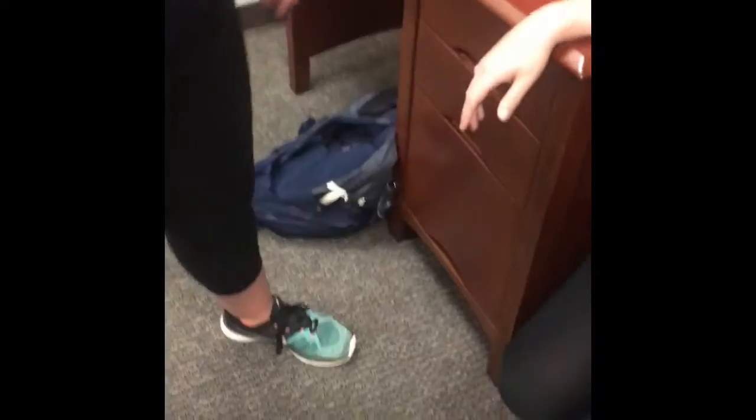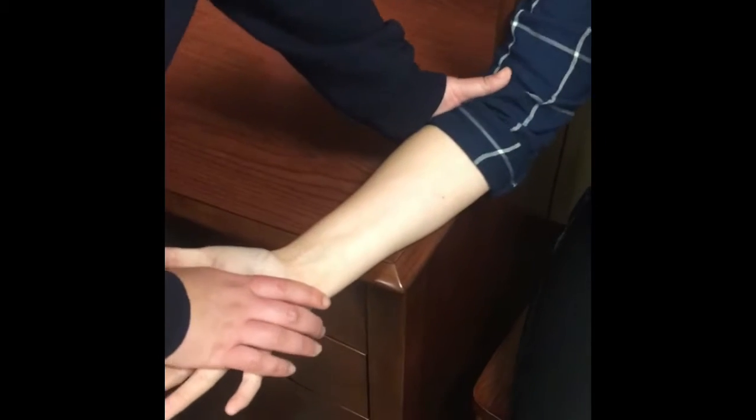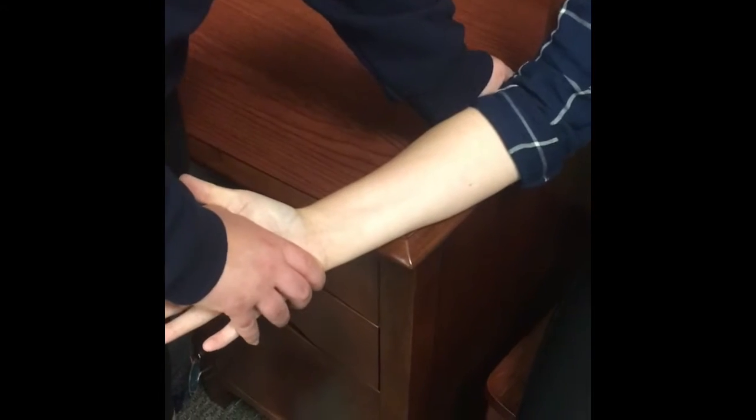Hold for 5, don't let me break you. Ready? 1, 2, 3, 4, 5. And relax. The manual muscle test for supinators, you're going to have them hold their palm up like this, and you're going to force them into pronation. Hold for 5. Ready? 1, 2, 3, 4, 5. Relax. Compare that bilaterally.